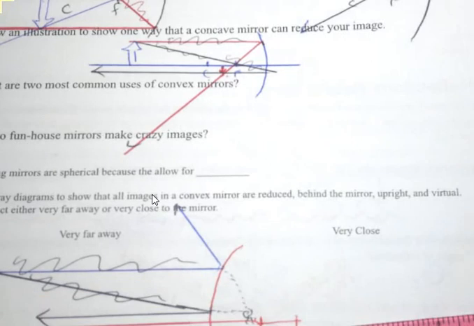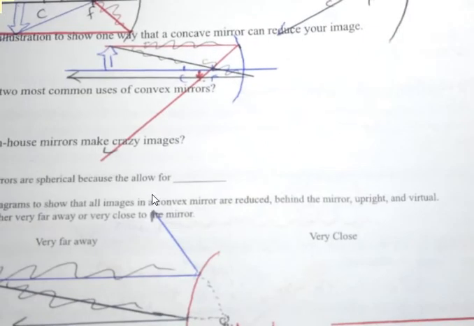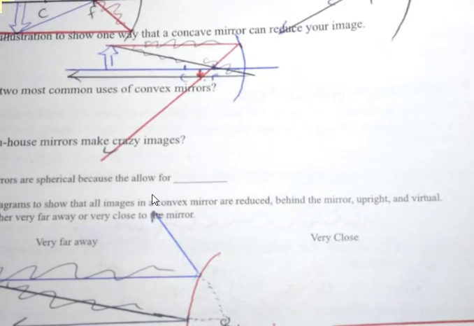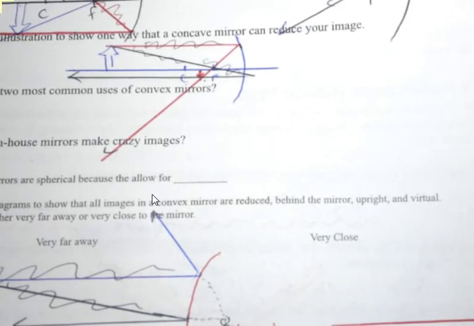If we get really, really close to one of these, I hope that you all get the opportunity to go down to Chicago and see the Bean. The Bean is a very large convex mirror. Oh, I didn't do that very well at all. Here, let's do this again.